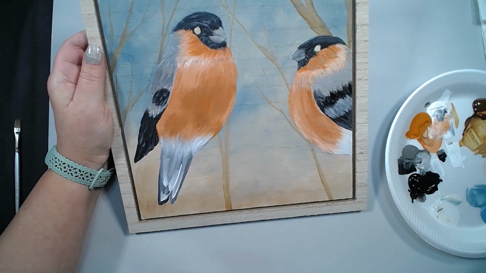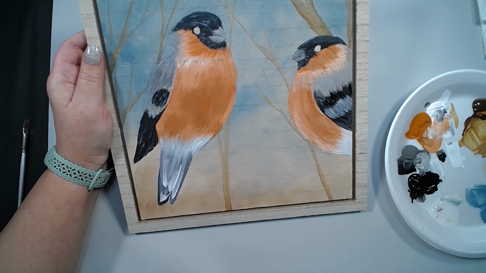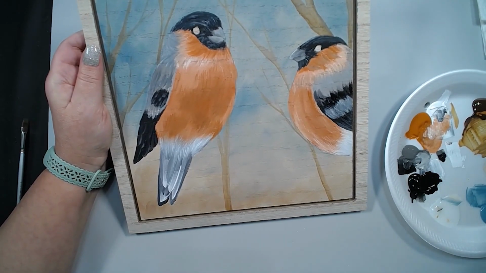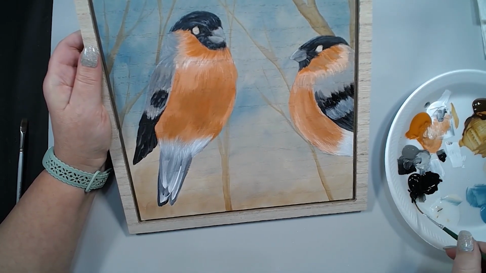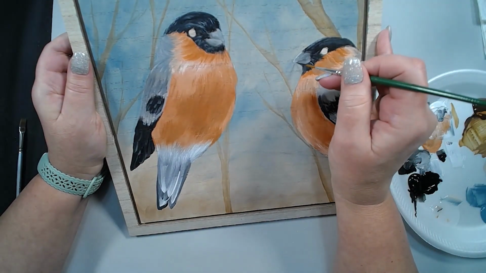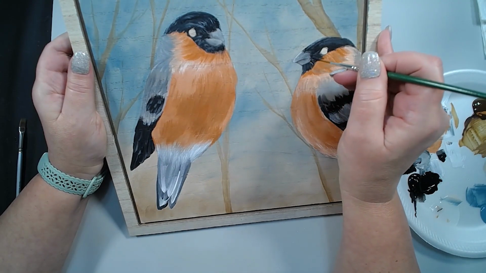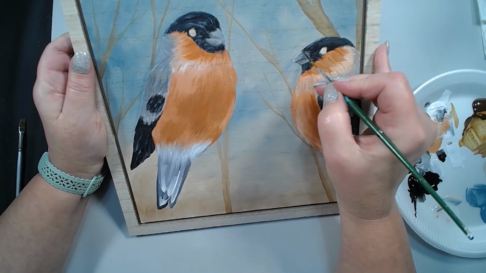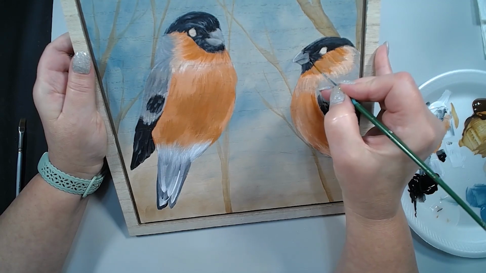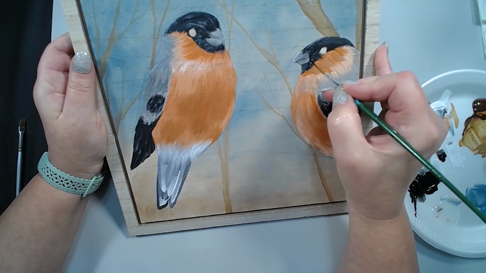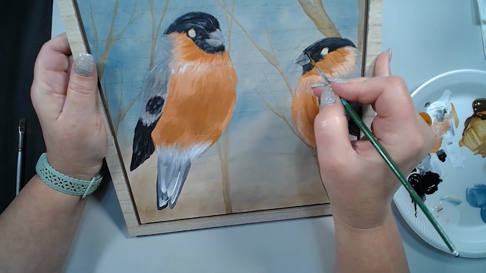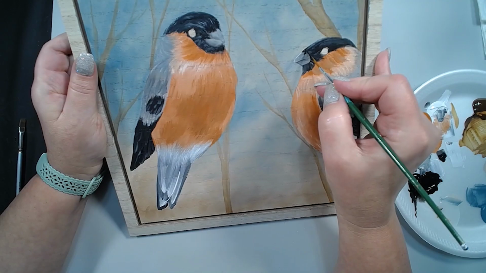All right, now to emphasize the break line in the beak here, I'm going to get my script liner with some licorice on it, right there. And we're going to pull this in, and that part in, and just go around the outside of that beak to shape it into the face.